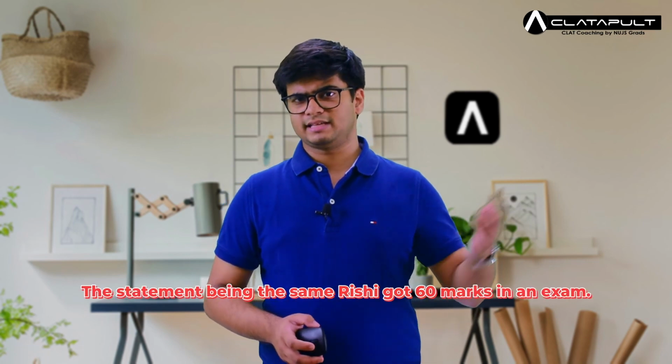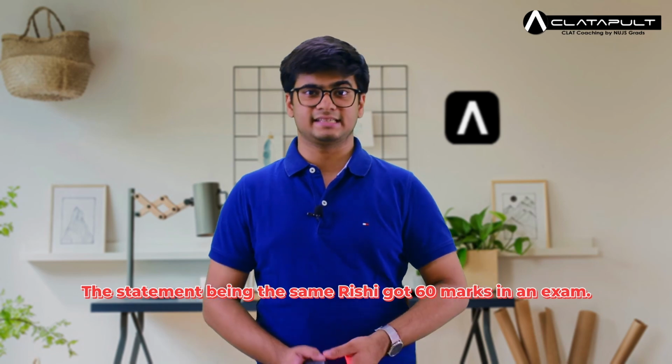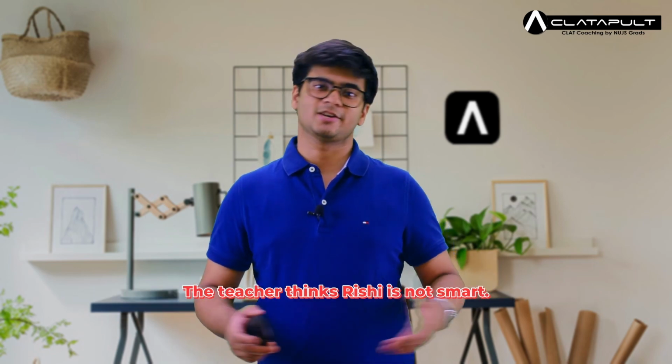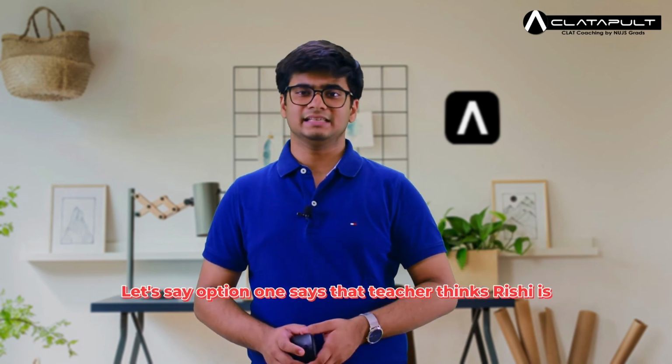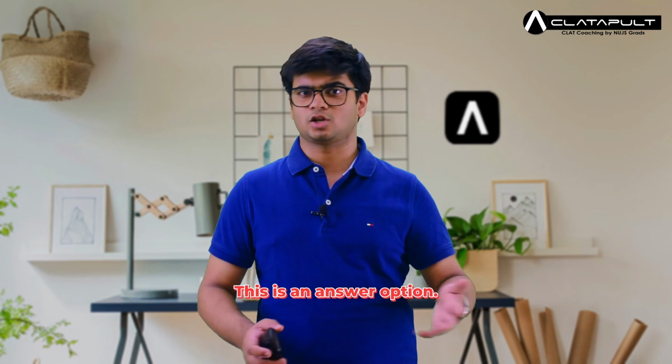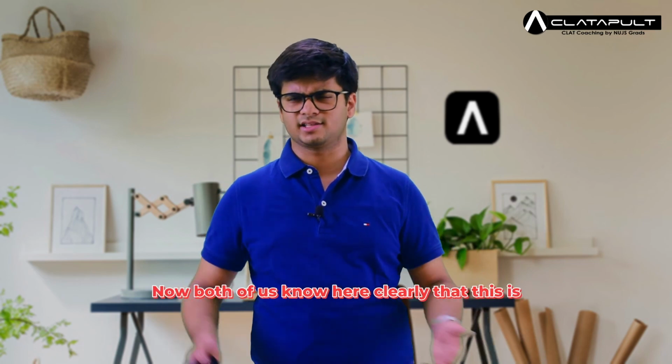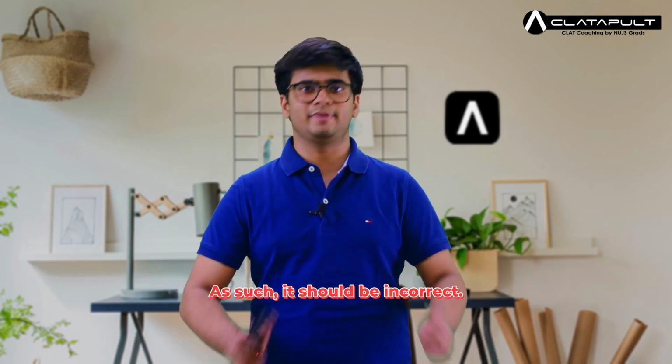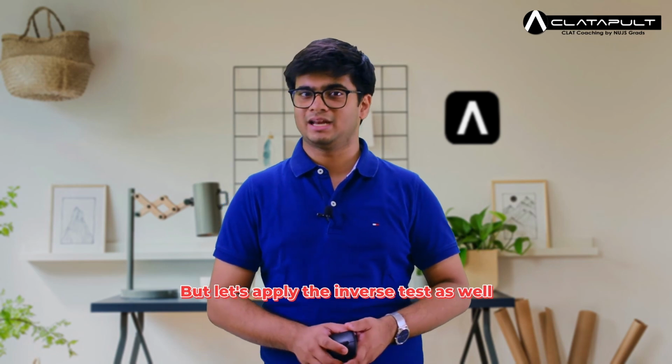The statement being the same, Rishi got 60 marks in an exam. The teacher thinks Rishi is not smart. Let's say option 1 says that the teacher thinks Rishi is smart, or the teacher thinks Rishi is hardworking, right? This is an answer option. Now, both of us know here clearly that this is contrary to the author. As such, it should be incorrect. But let's apply the inverse test as well and see how it works out.